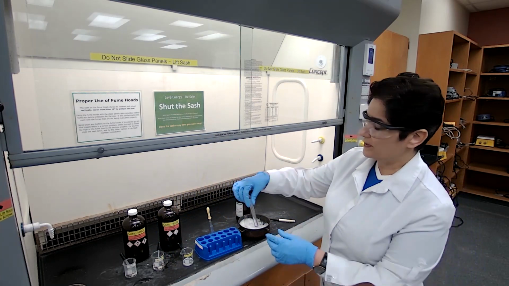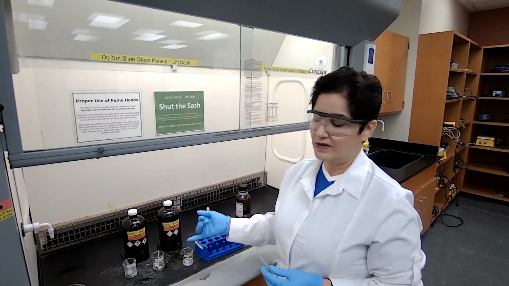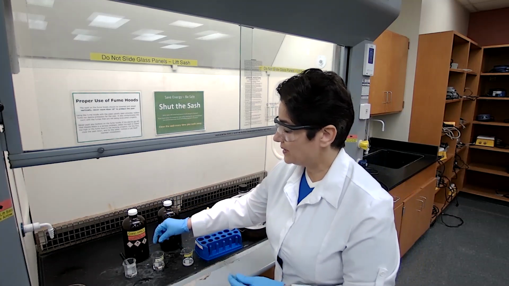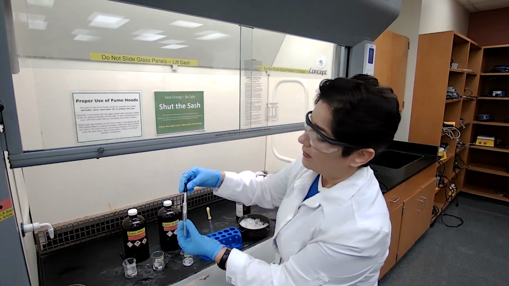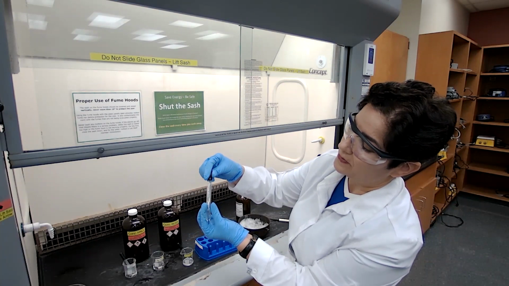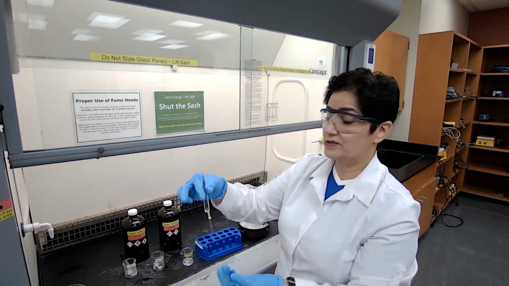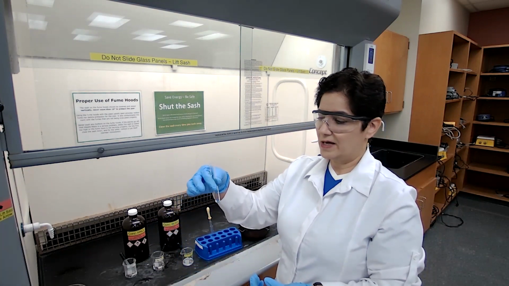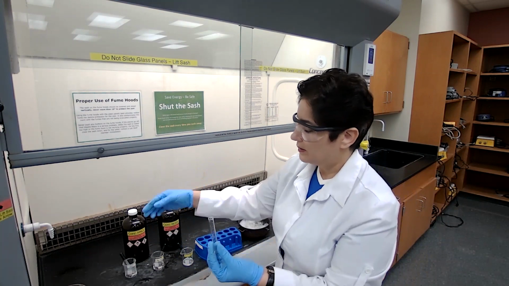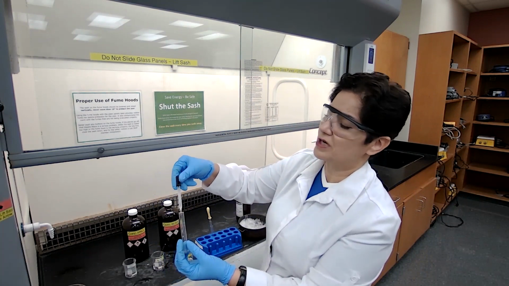For test tube B, I'm using 0.5 milliliter of nitric acid with 0.5 milliliter of sulfuric acid. I would do the same by counting 10 drops of each. That's 10 drops. This test tube is going to generate the nitronium ion, which is the strong electrophile used in this reaction. The reaction is an electrophilic substitution type reaction.